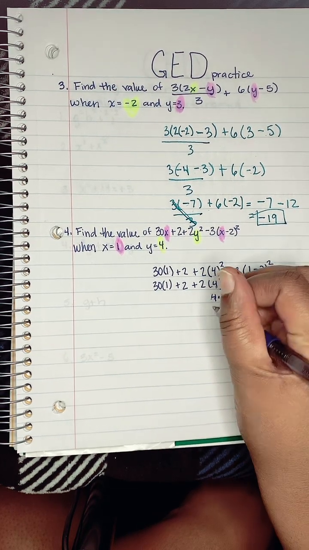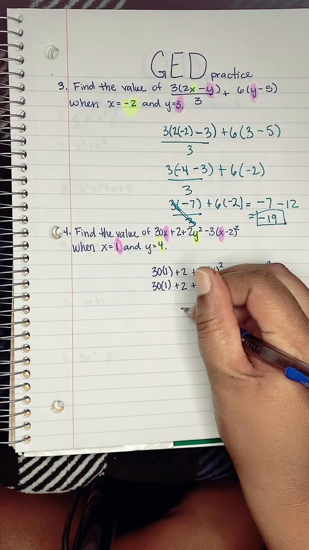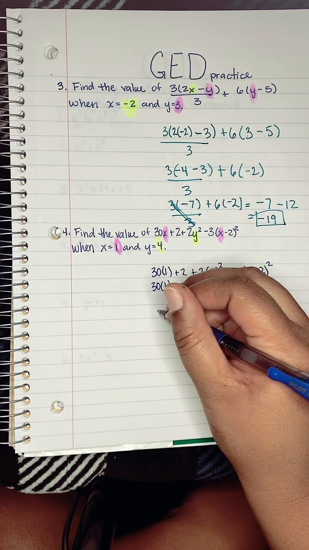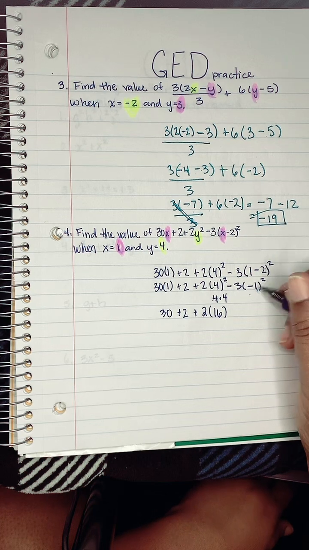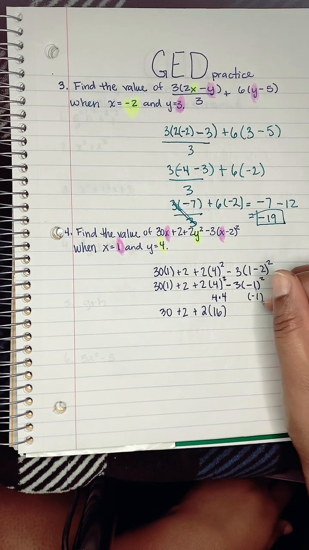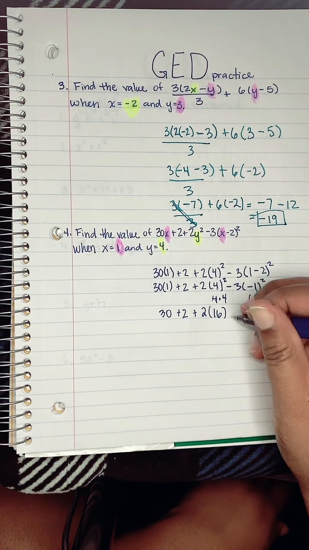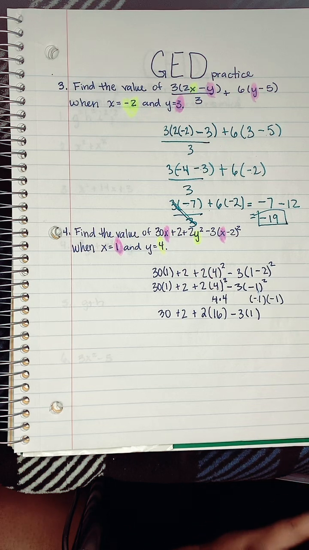So 4 times 4 is 16 times, and we're going to drop down that 2 plus 2 plus, and then we could really do 30 times 1, which is just 30, okay? And then here we have another squared. So we would do -1 times -1. Well, negative times a negative is always a positive. So this will be times 1. Okay, perfect.